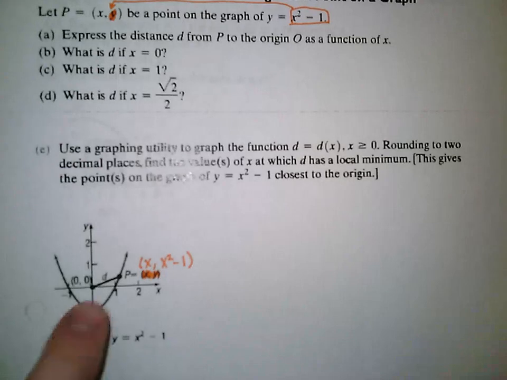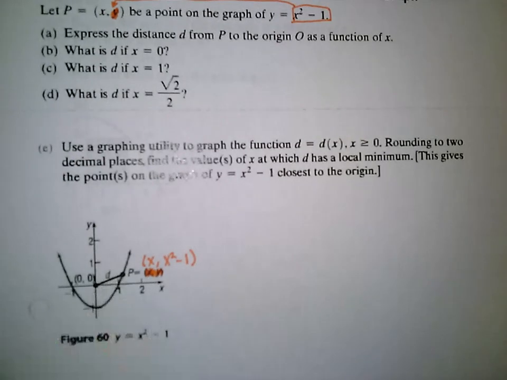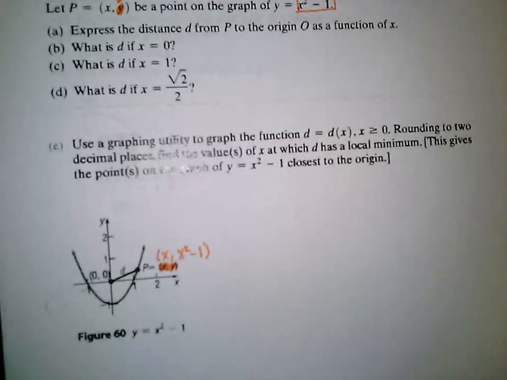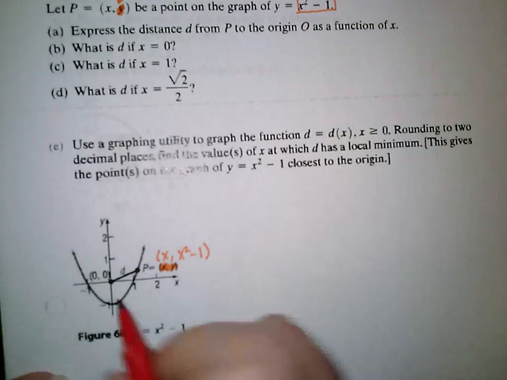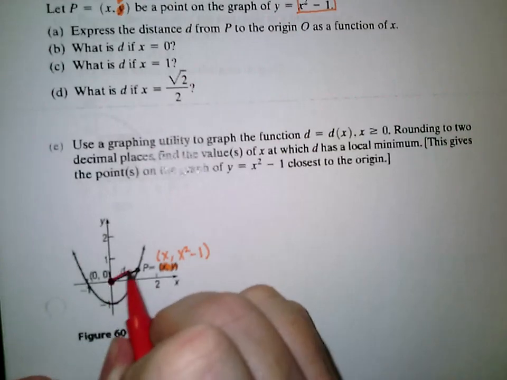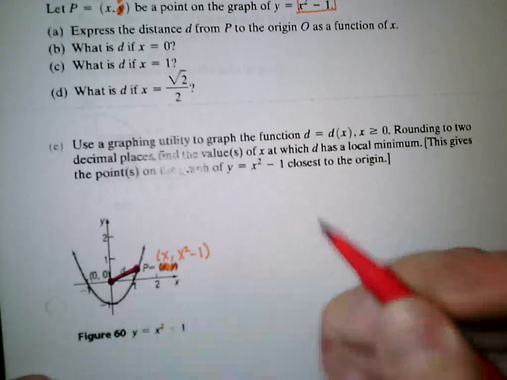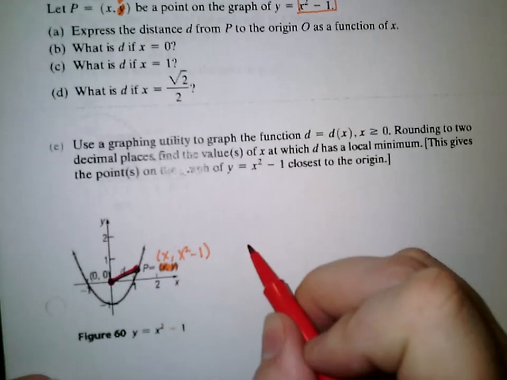So I'm just going to draw this differently. I'm going to draw it bigger. So let me grab, there we go. This is a good one. So this distance here is what we're going to be looking at. I'm going to blow it up a little bit here.